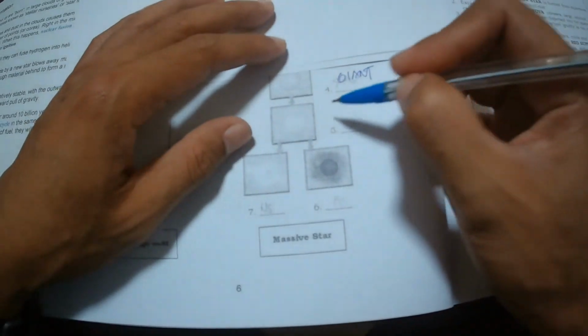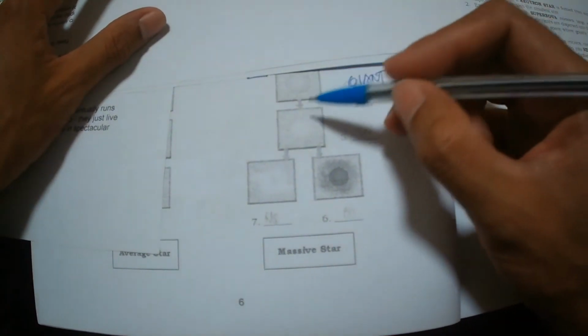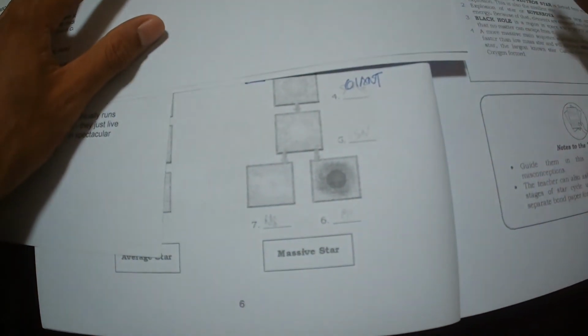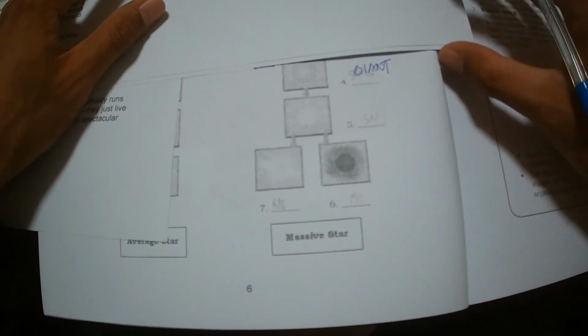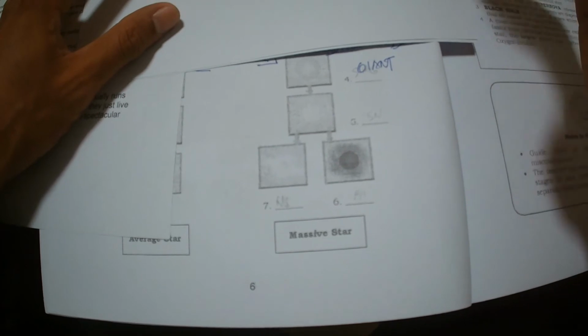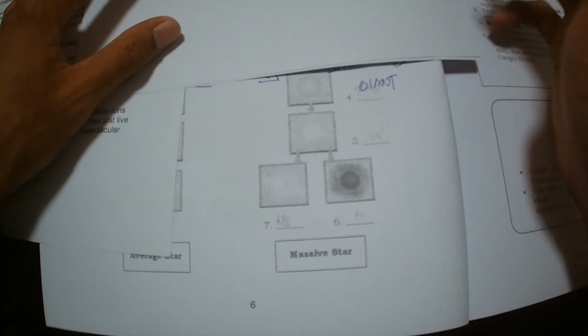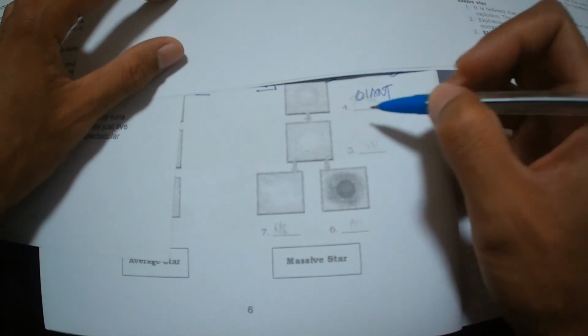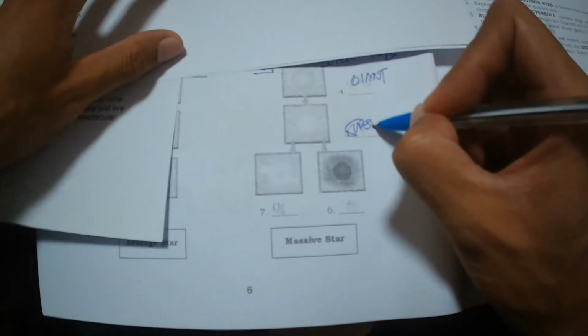Dahil sa gravity, nagko-collapse sila sa gitna. Pag nag-collapse sila lahat sa gitna, masyadong malakas yung na-produce na energy, puputok na yun. At yun na yung supernova.